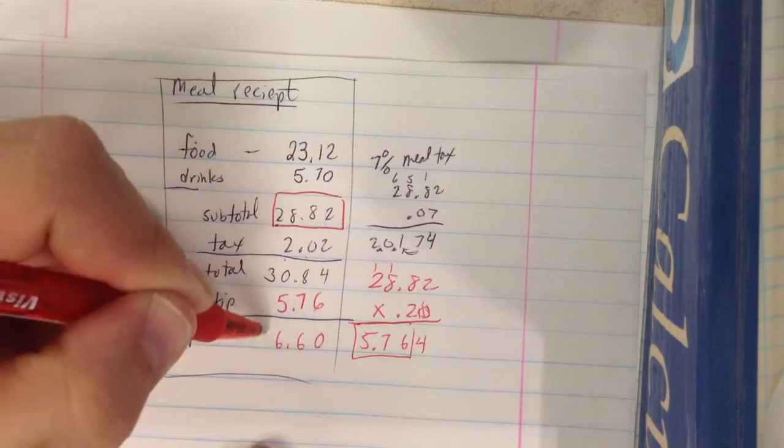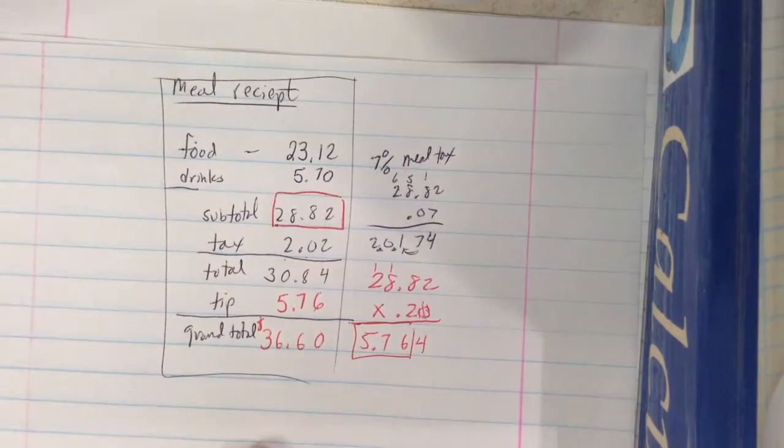So the total price for everything, including tax and tip, would be $36.60.